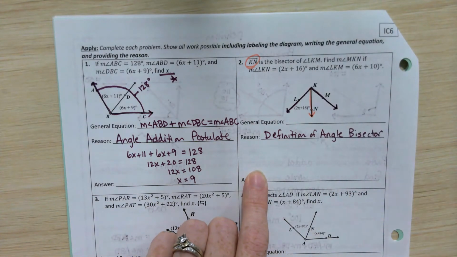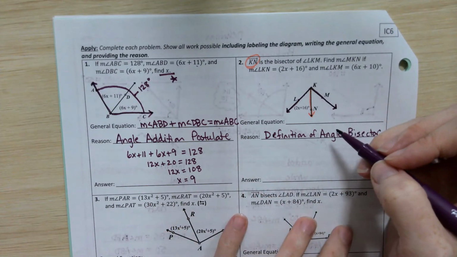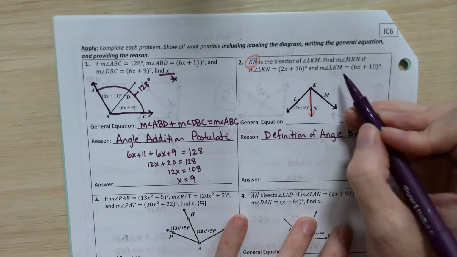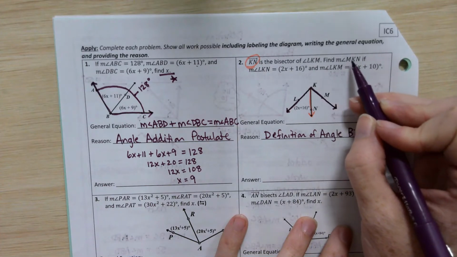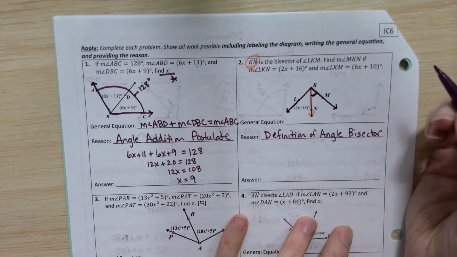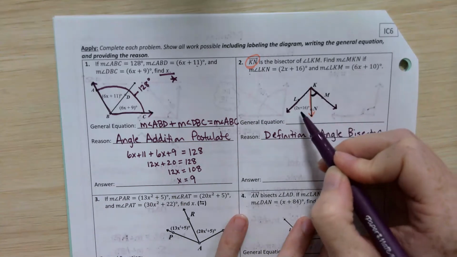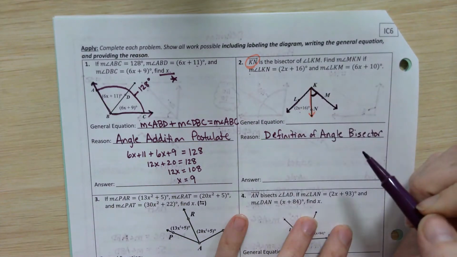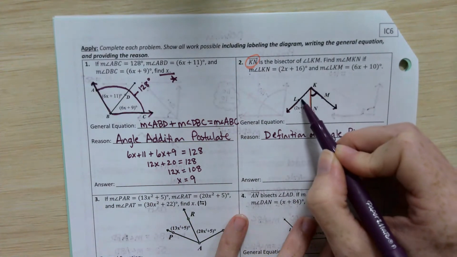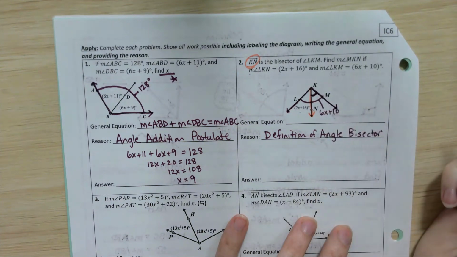So depending on what they ask us to do, we might have to write our equation in one of two ways. Angle bisectors are kind of like midpoints from standard 1, and they can be used in different ways. So our goal is to figure out the measure of angle MKN. So this is our goal. If the measure of angle LKN is 2x plus 16, so that's taken care of. And the measure of angle LKM, ooh, that's the whole angle, is 6x plus 10.